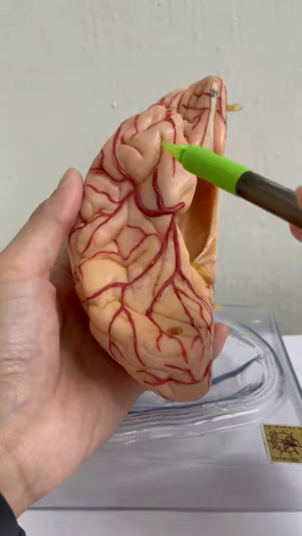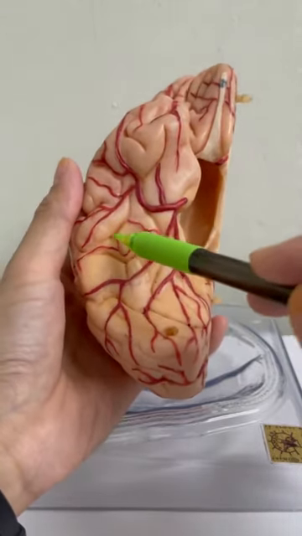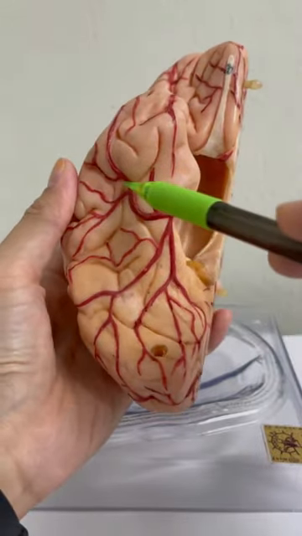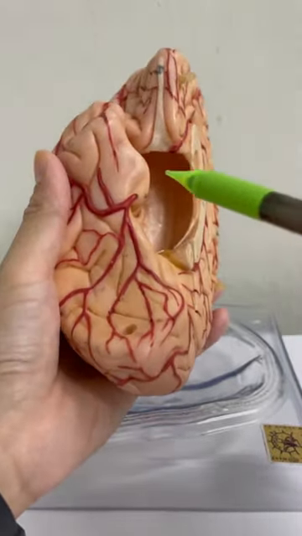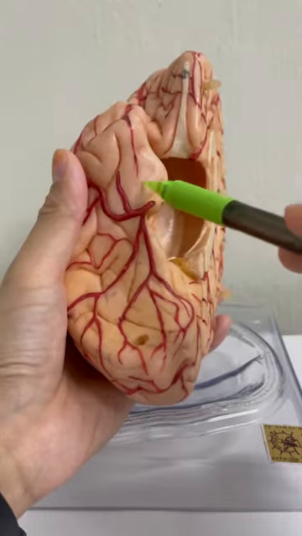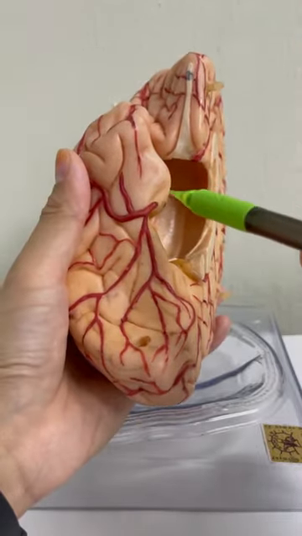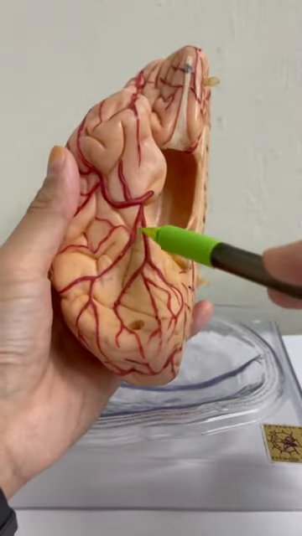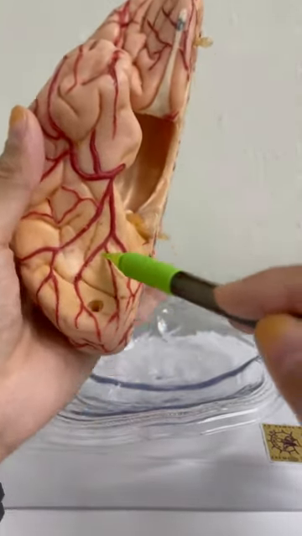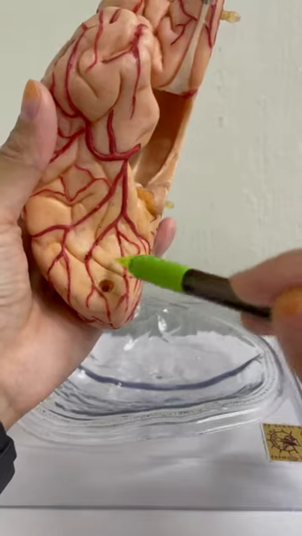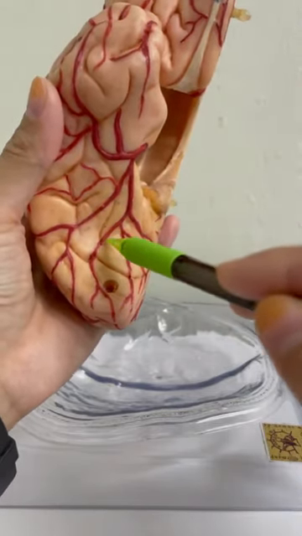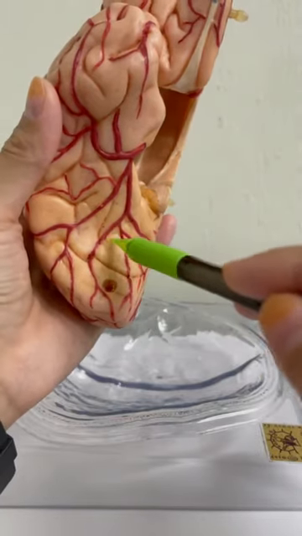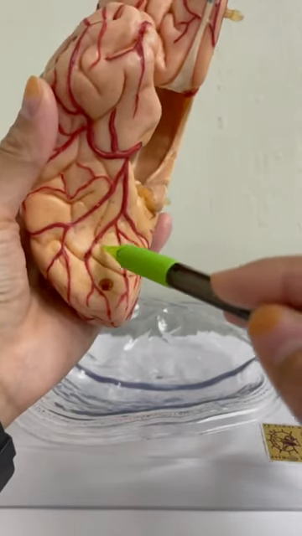Okay, and then this is the occipito-temporal sulcus. Okay, so this is the hook-like gyrus, which is known as the uncus. Posterior to it is the parahippocampal gyrus, and then here this is the medial occipito-temporal gyrus or lingual gyrus.